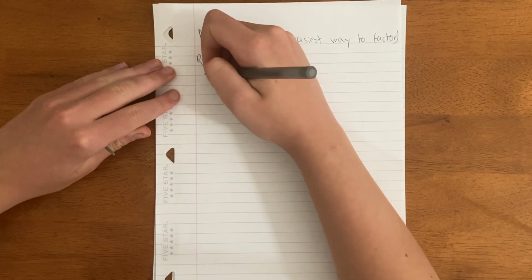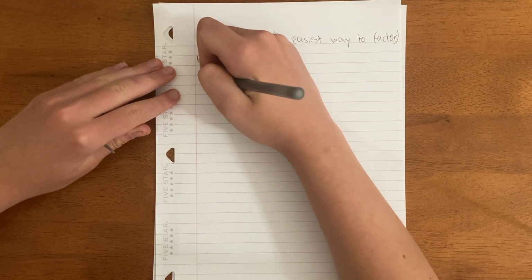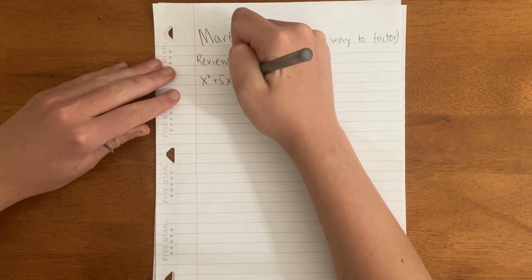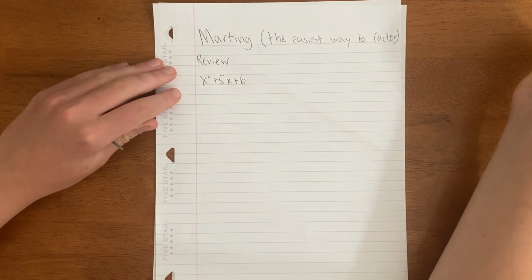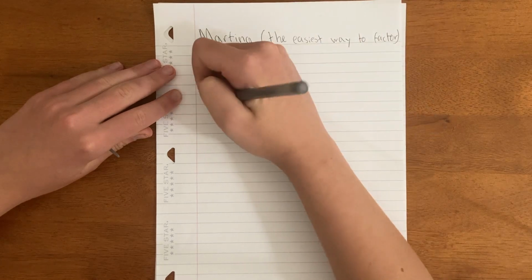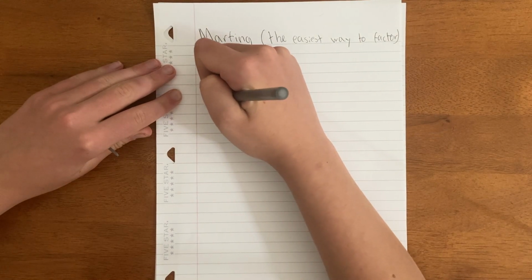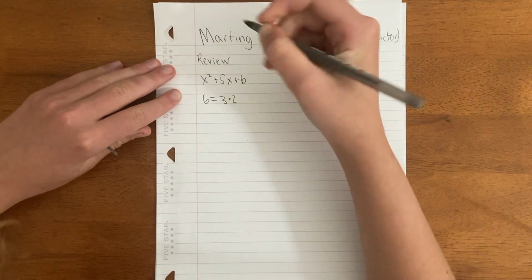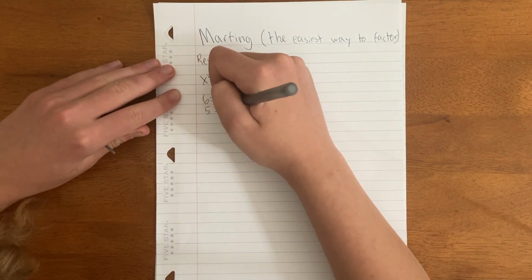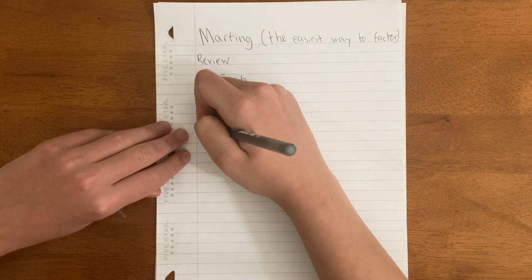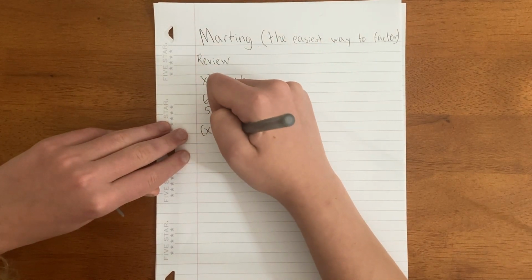So our first review problem is going to be to review factoring x squared plus 5x plus 6. So in order to factor an equation where the coefficient starts with 1, you want to think of two numbers that multiply to the last number, so 6, and add to the second to last number, or 5, the number in front of the x. And for this one, it's pretty easy to figure out that those numbers are going to be 3 and 2, because 3 and 2 add to 5 and multiply to 6.